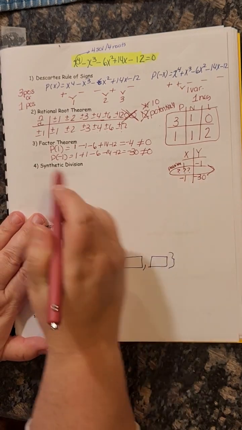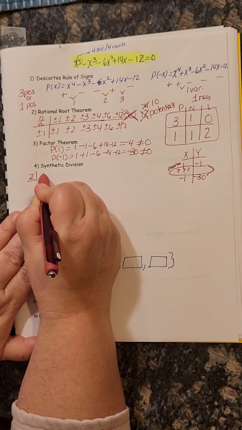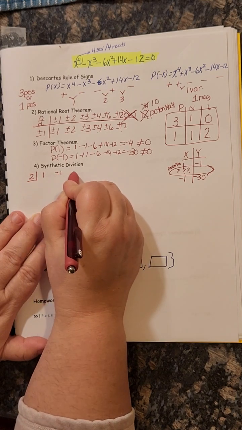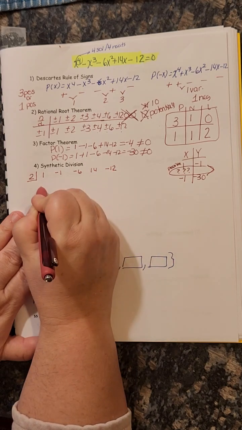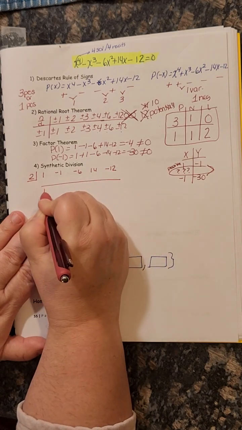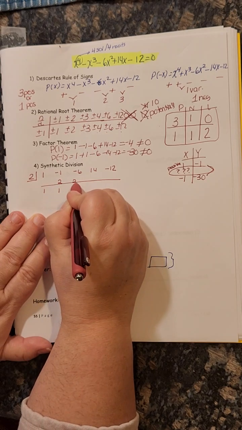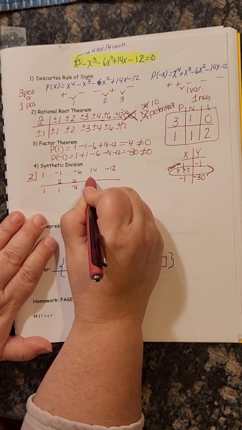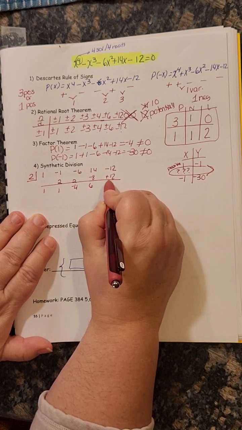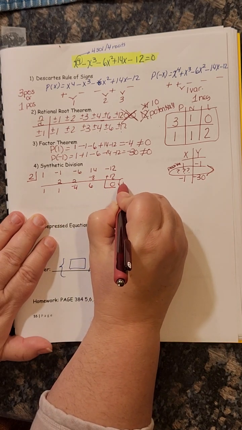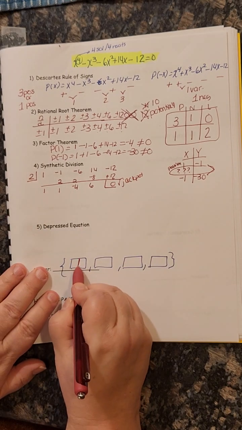And by the way, don't discount the double roots. Here's what I want to say about that. Say I have 1, negative 6, 14, and negative 12. So I'm going to try this 2, and I get 1, then a 2, then a 1, a 2, and a negative 4, negative 8, 6, positive 12, and then I hit my jackpot. So at least I know I've got one of my positives.